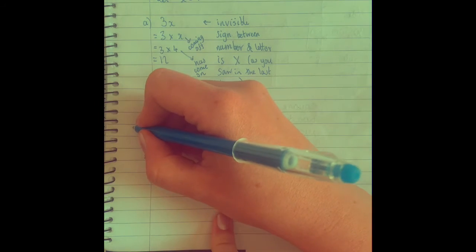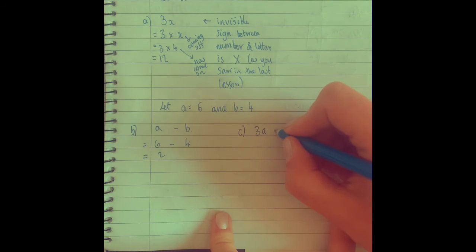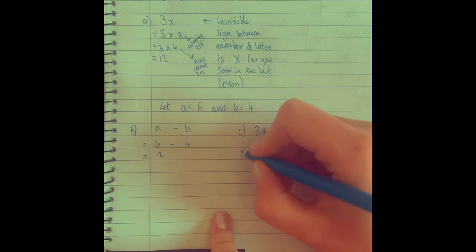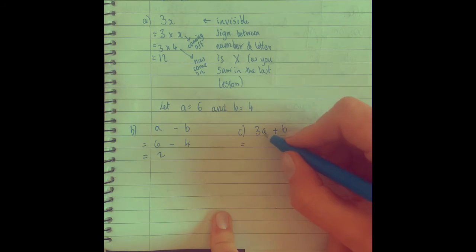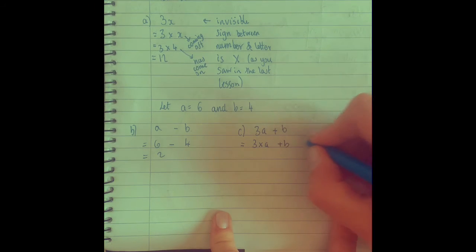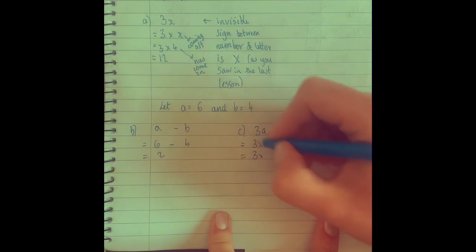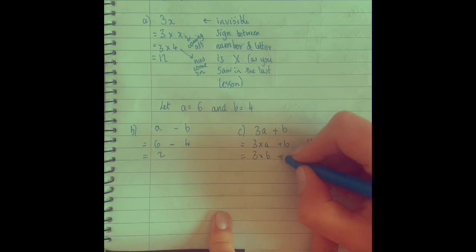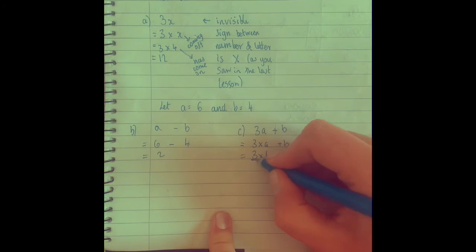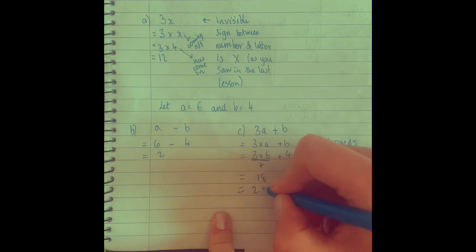Next question is going to be 3a plus b. We know the invisible sign between 3 and a is multiply, so we're going to put that in: 3 times a plus b. We need to use BIDMAS here because we have more than one operation. You can see we've got a multiply and an add. We're now going to substitute values in. That's going to be 3 times 6, and b is 4. Now your 3 times 6 is going to give you 18. Plus your 4 is 22.